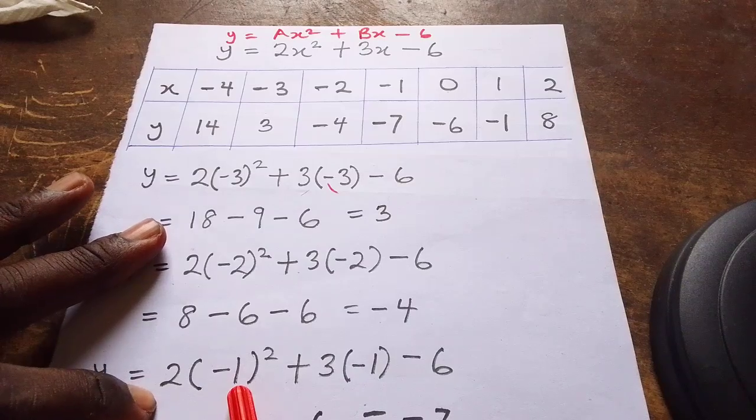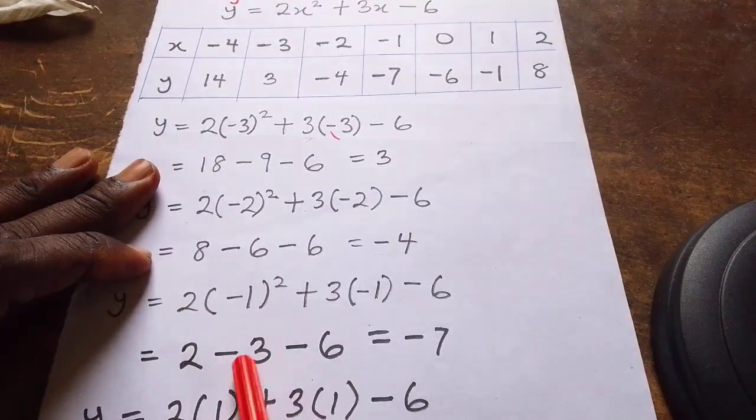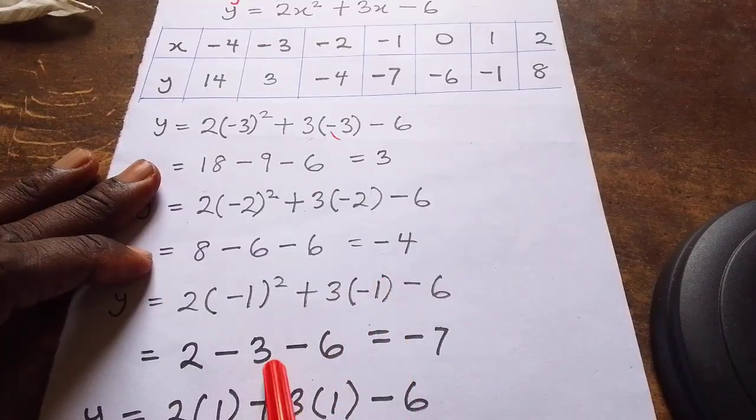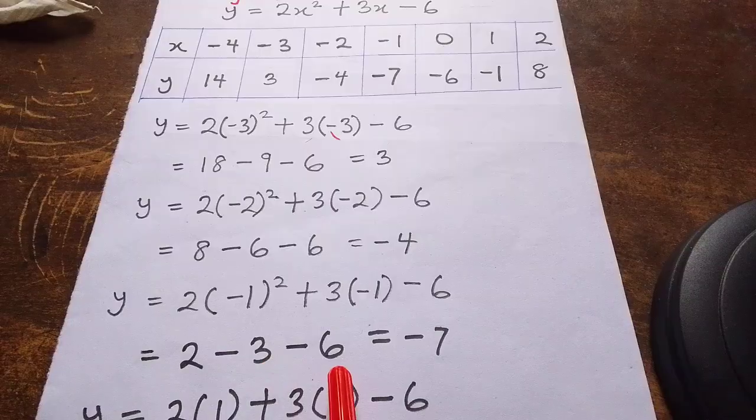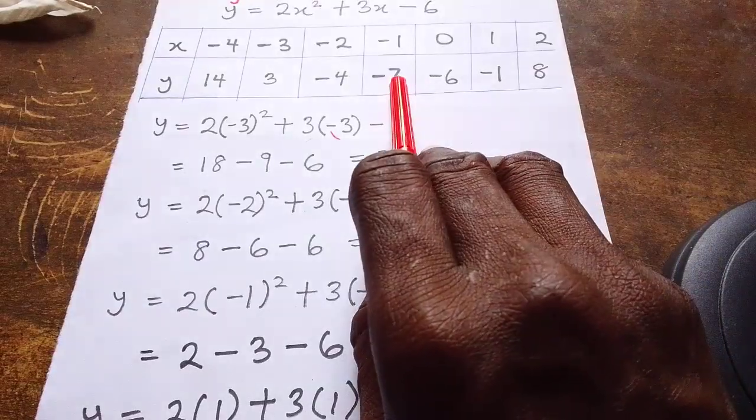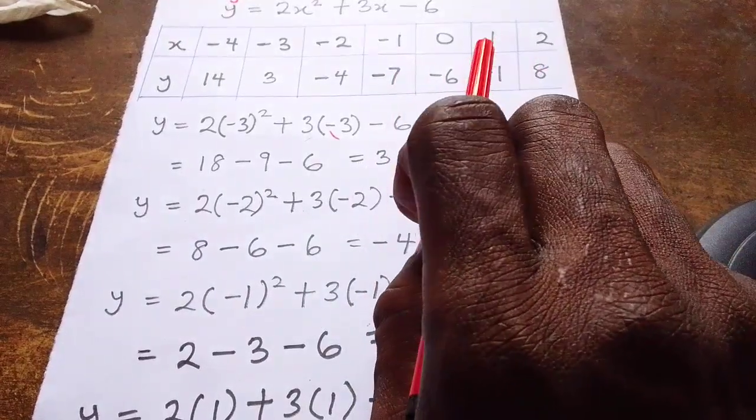Minus 1 squared is plus 1. 1 times 2 gives us 2. 3 times minus 1 gives us minus 3, minus 6. 2 minus 3 is minus 1. Minus 1 minus 6 is minus 7. So when x is minus 1, y is minus 7. You complete the remaining also if you understand.